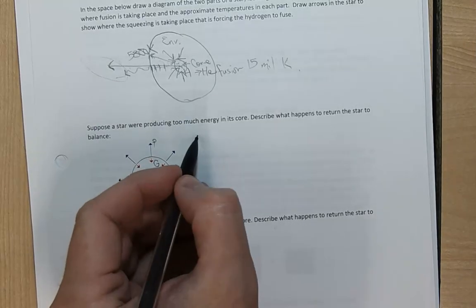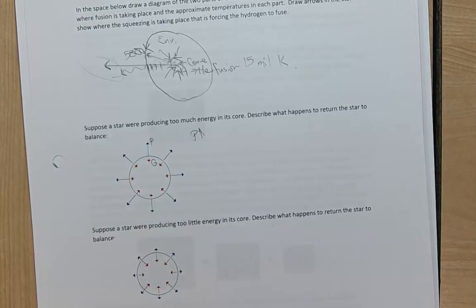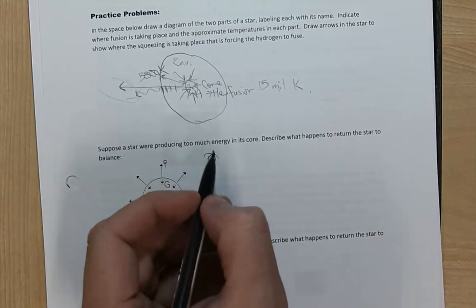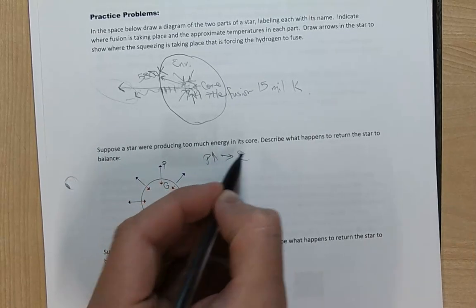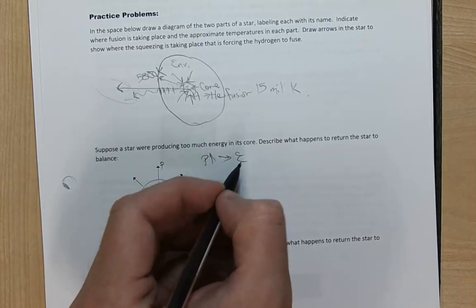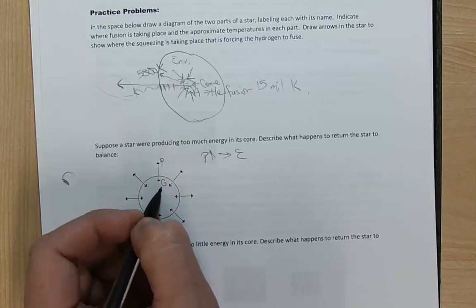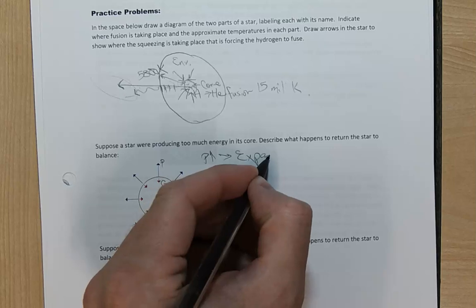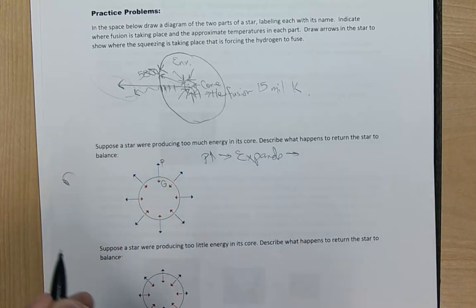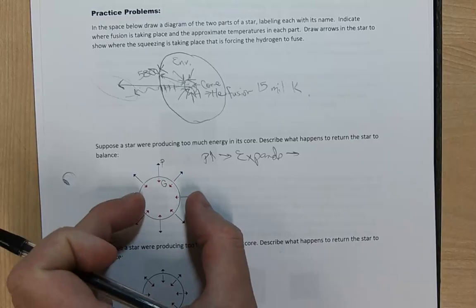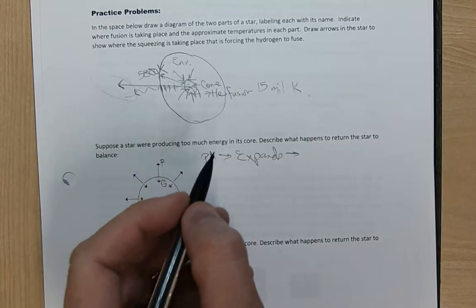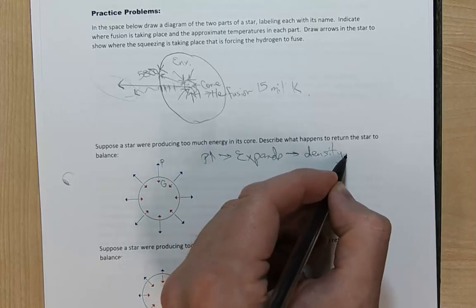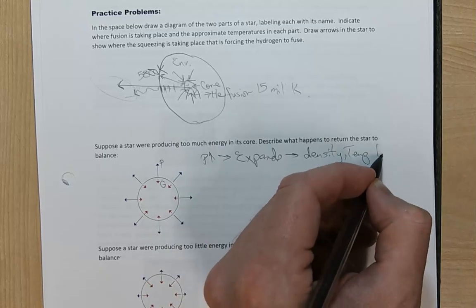So you've got too much pressure. You've got too much radiation pressure, right? The star made too much energy, and that's going to give you too much pressure. So what happens? The star expands, right? If pressure is stronger than gravity, then the pressure pushing out is stronger than the gravity pulling in, and that gas will get pushed outward. So it expands. Which means that now the gas takes up more space, there's less density, right? So the density and the temperature drop.